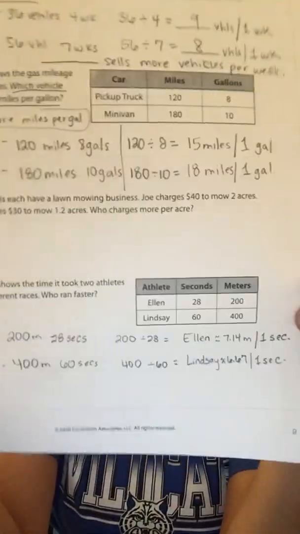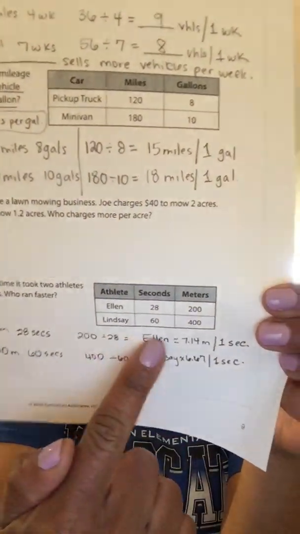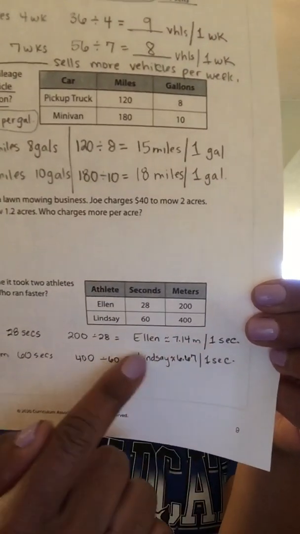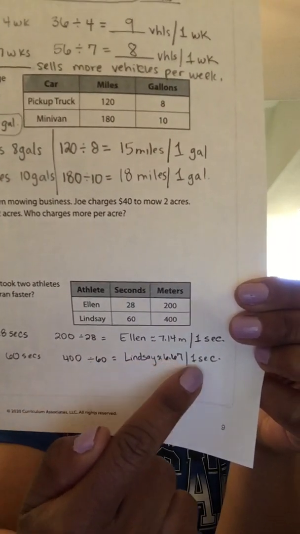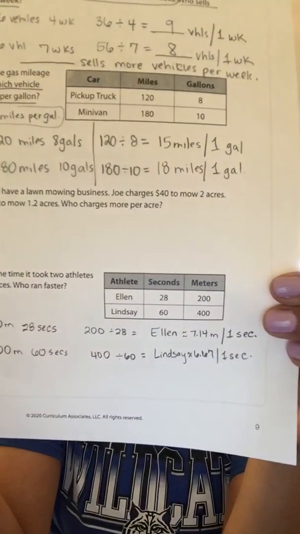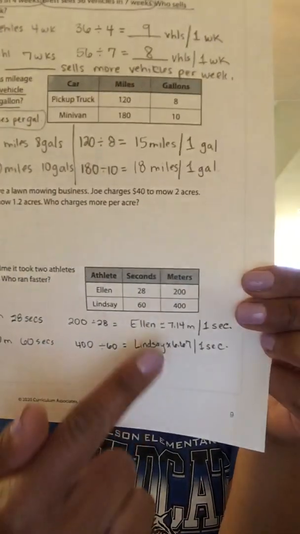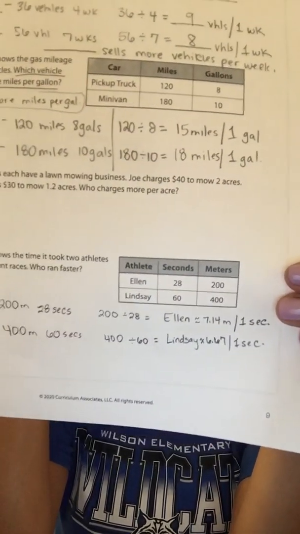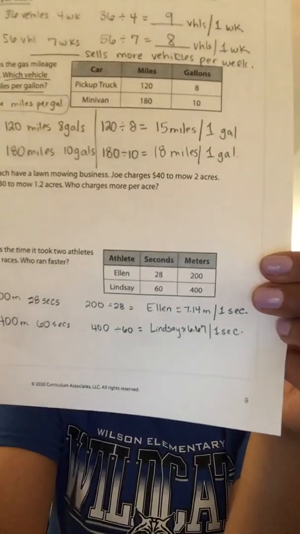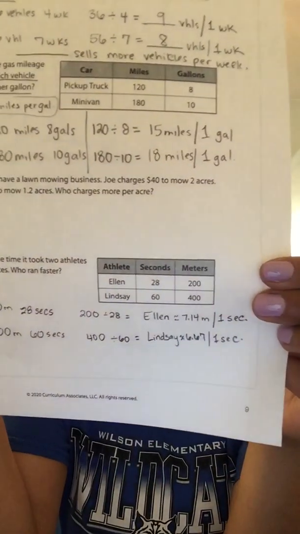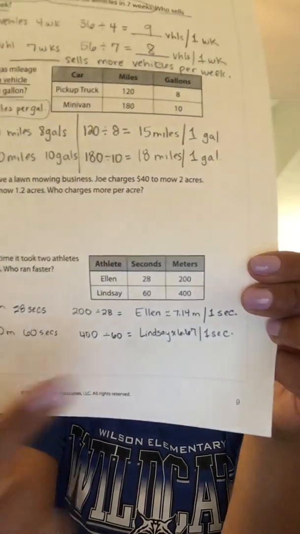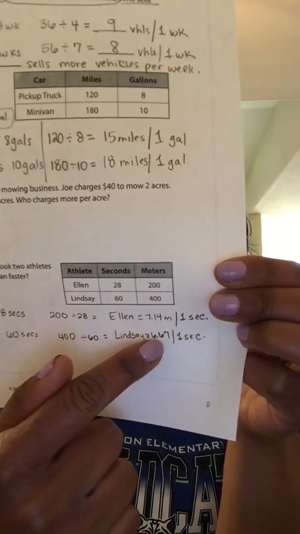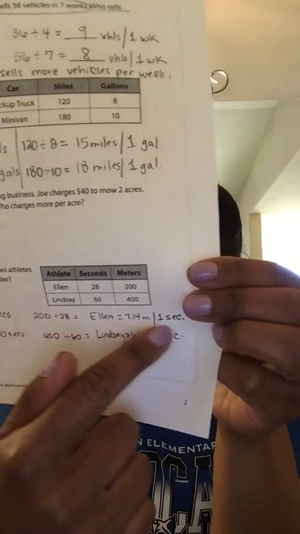Okay. So I've done my math all the way down to the end again. Alan ran, and that's not an equal sign, that's about 7.14 meters per second. And Lindsay ran about 6.67 meters per second. So who ran faster? Who covered more distance in 1 second? Who ran further? Not further, I should say. Who ran faster? Which rate was faster? This one, it's going to be Alan, right? Alan, because she covered more ground in 1 second. This one only covered about 6+ meters. She ran over 7 meters in 1 second.